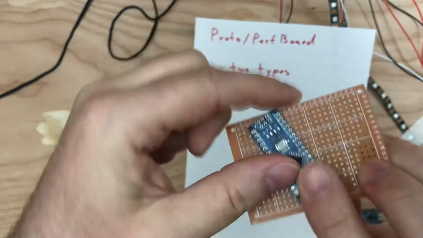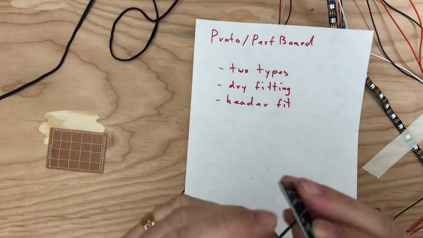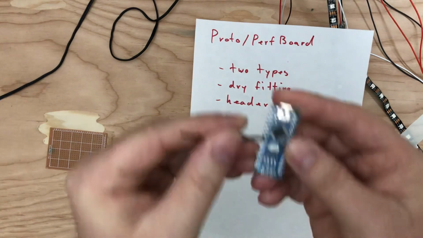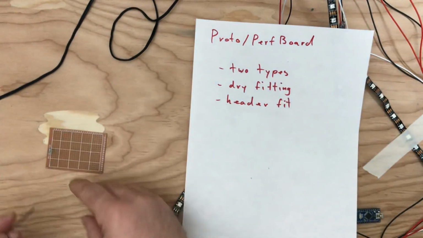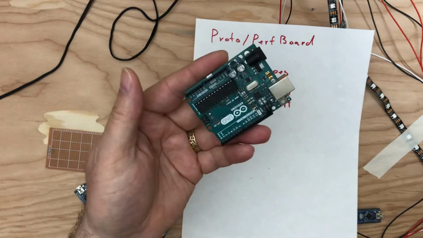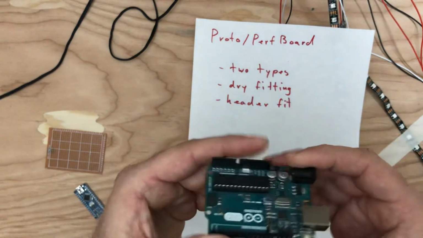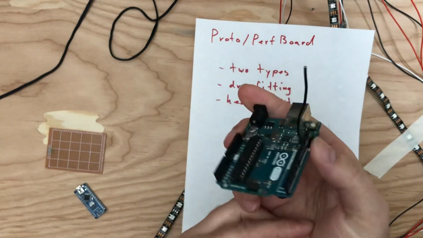Or, if you don't want to use the proto board, you can just solder the wire directly onto the Arduino itself. Or, if you don't want to use a Nano and you're more comfortable with the Arduino, just stick the pins in there. That's all you really need to do, and then just secure this so the pins won't fall out, and you're good.